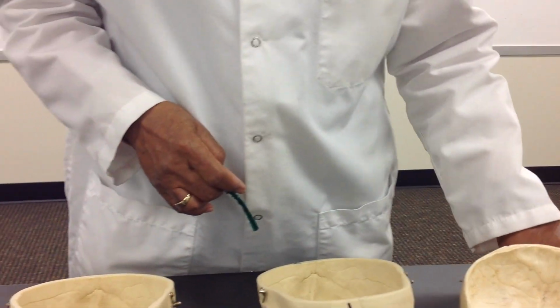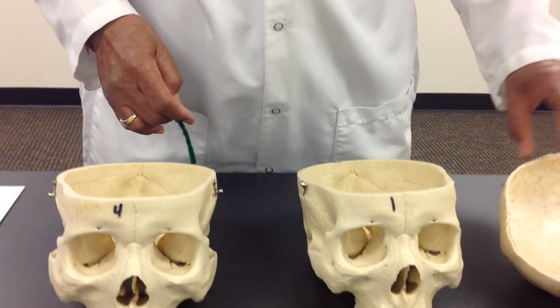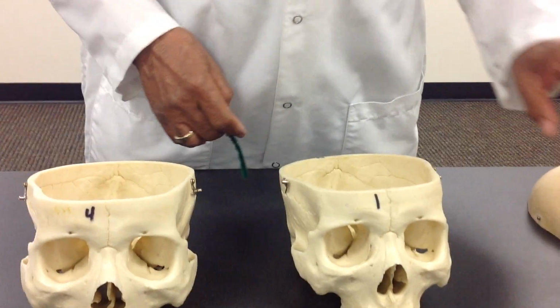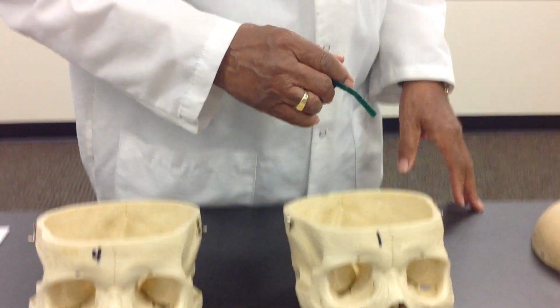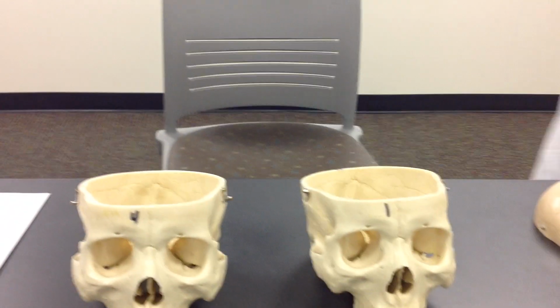Now, we're going to look at the temporal bone. And hopefully you remember the shape of the temporal bone. I'll grab the exploding skull just for a moment.